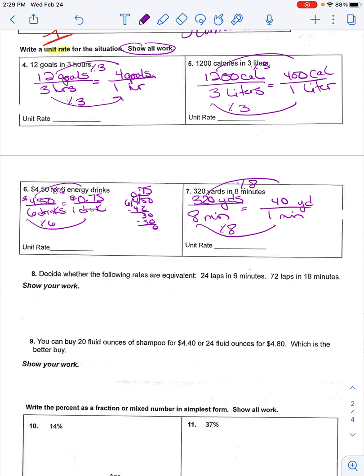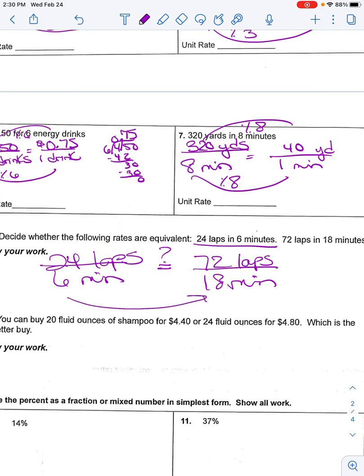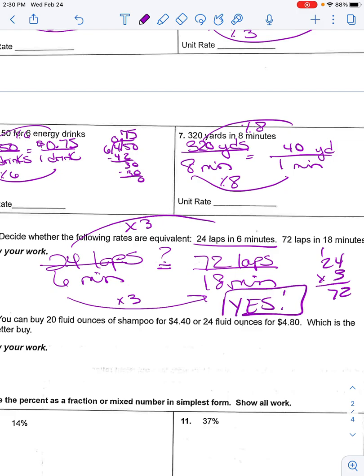Decide whether the following rates are equivalent. You must show your work, show your thinking. 24 laps in 6 minutes. Is that equivalent to 72 laps in 18 minutes? Lots of different ways we can do this. The easiest way would be, how do you get from 6 to 18? You multiply by 3. Is 24 times 3 72? Well, check it out. It is. So yes, those are equivalent. They're the same.